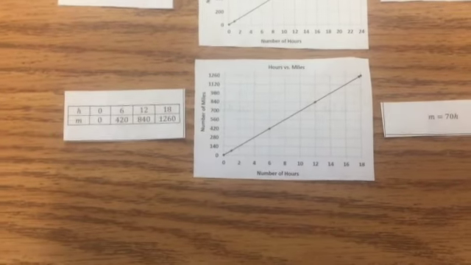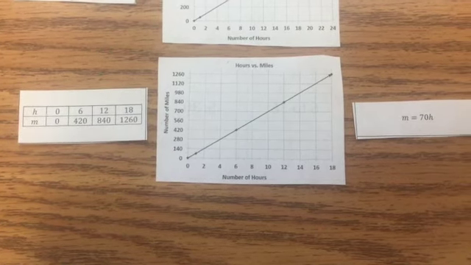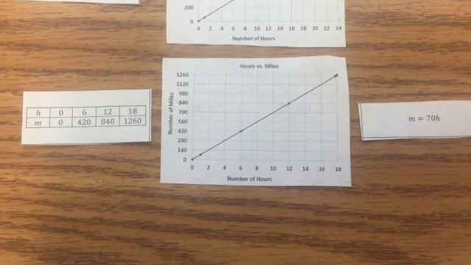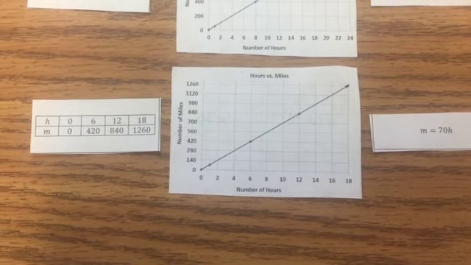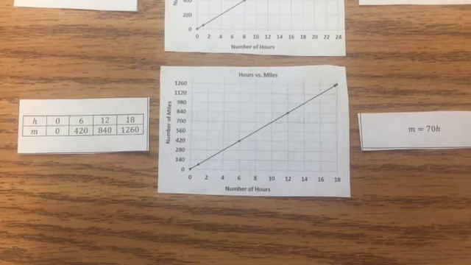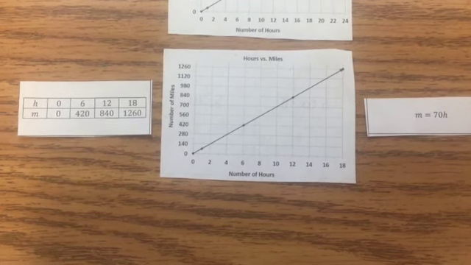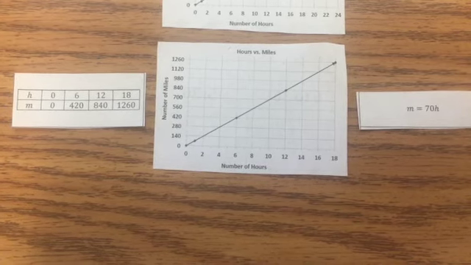And then the last one is we're counting by sixes on the h for hours. And on the y-axis, we're counting by 140. But if you make the connection, if you look at the 6, 6 times 70 is 420. 12 times 70 is 840.